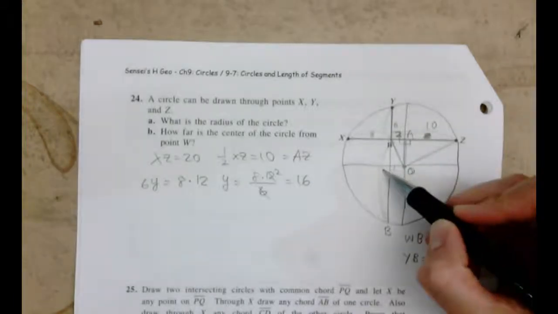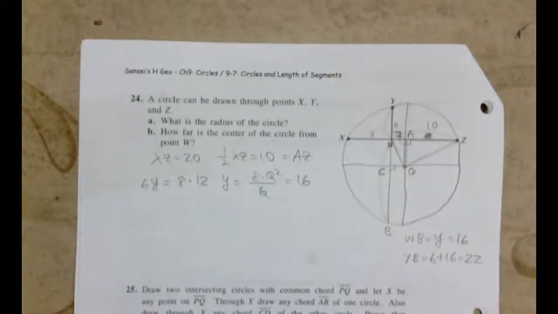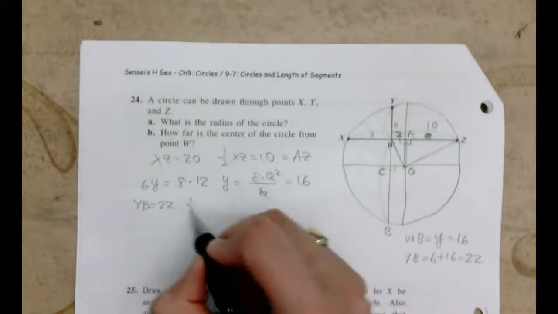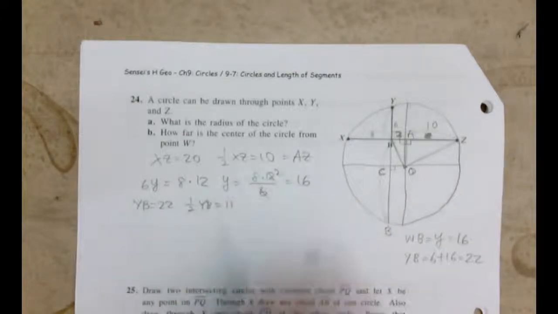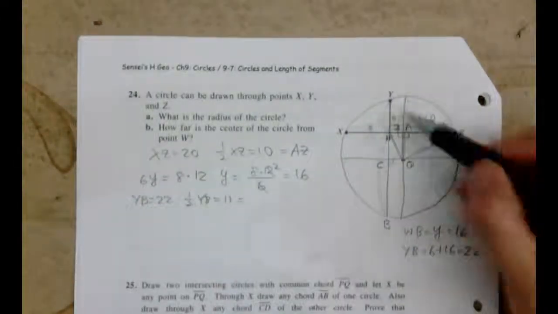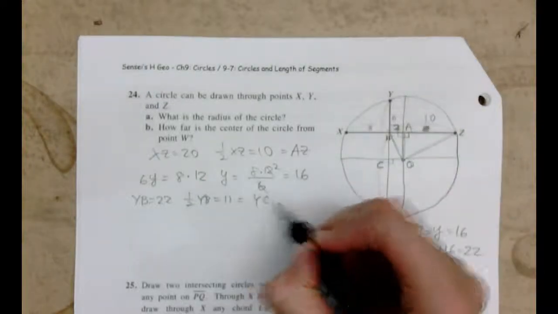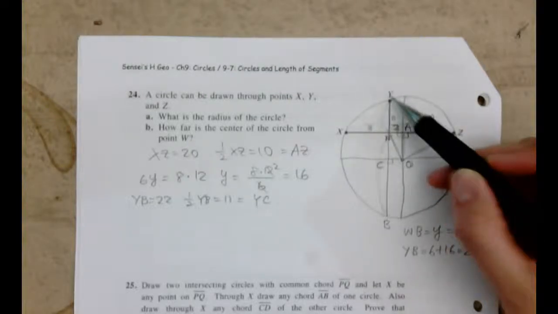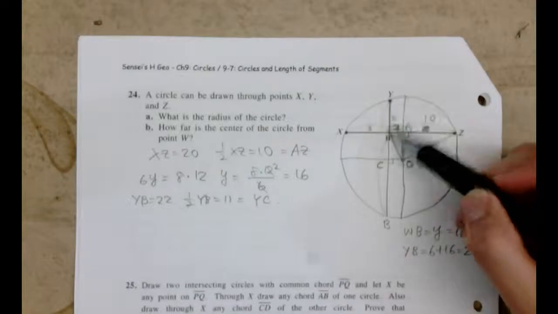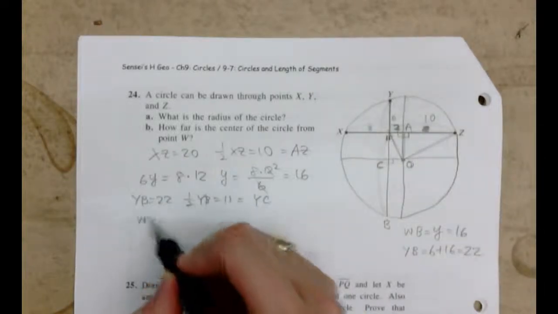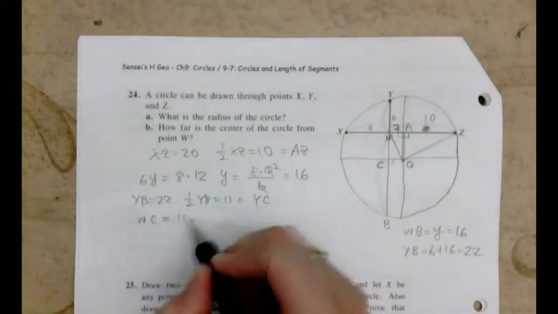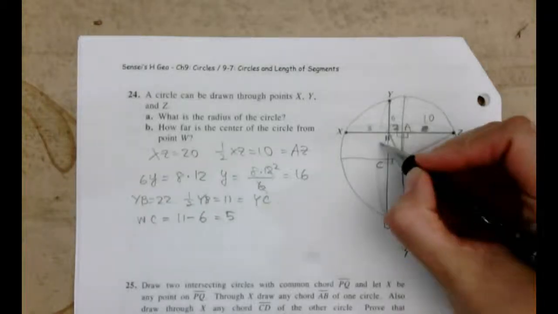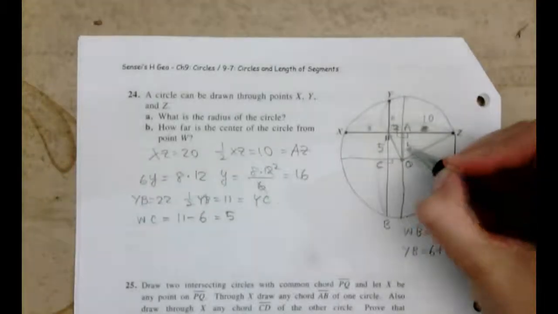If I call this point C right here, YB is 22, half of YB is 11, which is this here, YC. And YW is 6, and YC is YW plus WC. So WC has to equal 11 minus 6, which is 5. So this length now is 5. So that means this is 5.